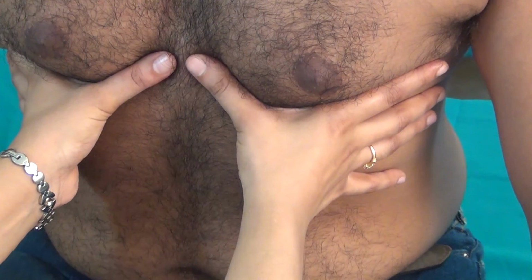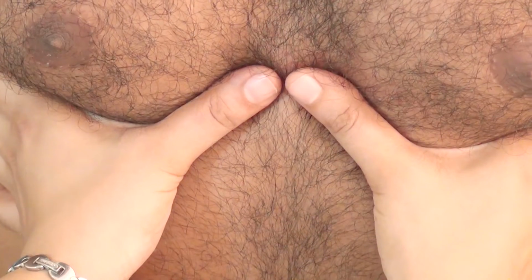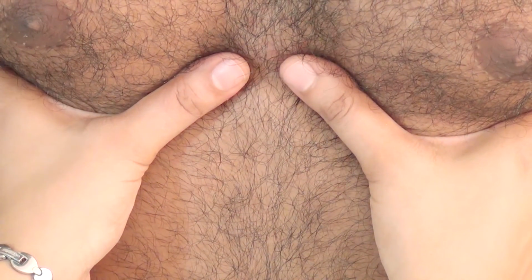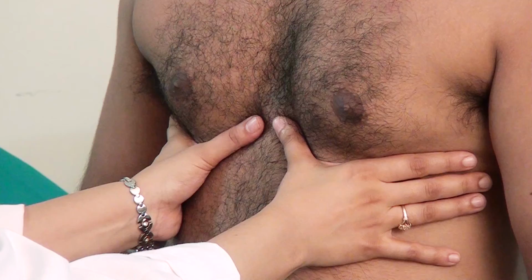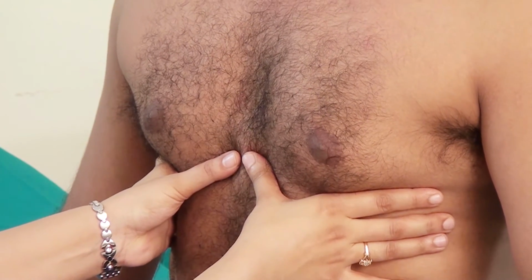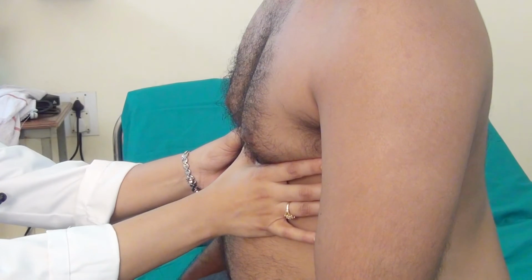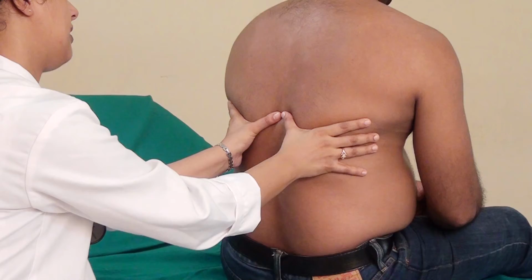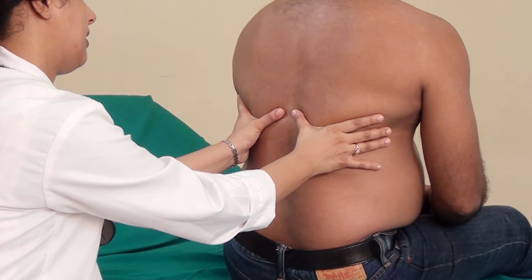Ask the patient to take a deep breath in and note the distance as both the thumbs move apart during inspiration. Then ask the patient to breathe out and note the distance during expiration. The movement must be equal on both sides. Repeat these steps on the back of the patient.